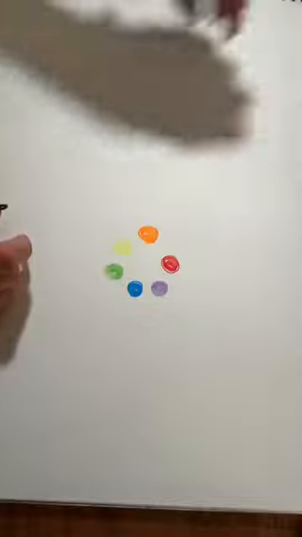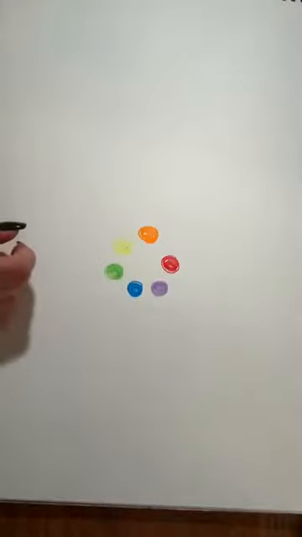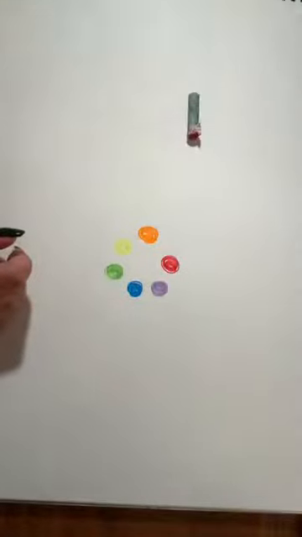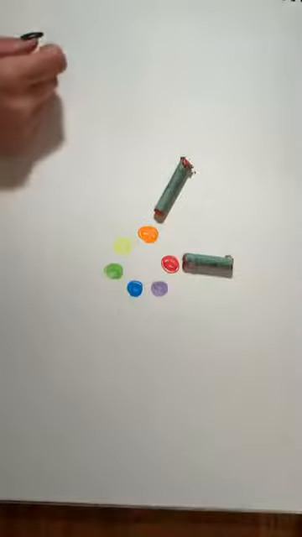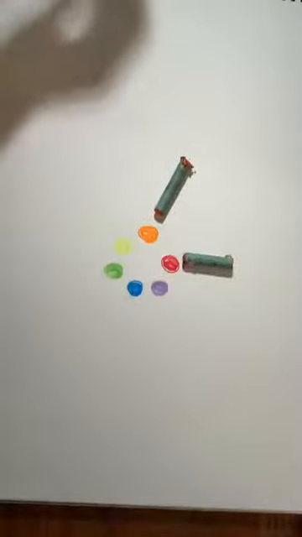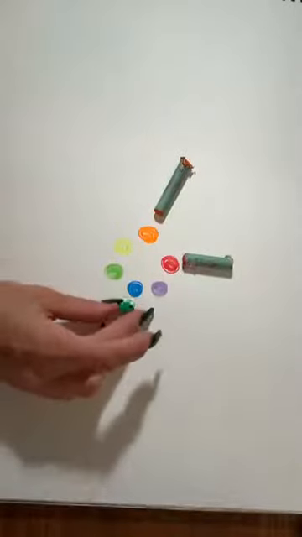So let's do a demo. I'm gonna do this first because it'll be easier. My oil pastels are a mess, but I'm gonna just take one of each. So red, orange. This is seriously my green.